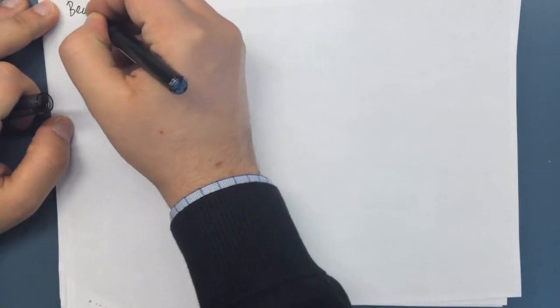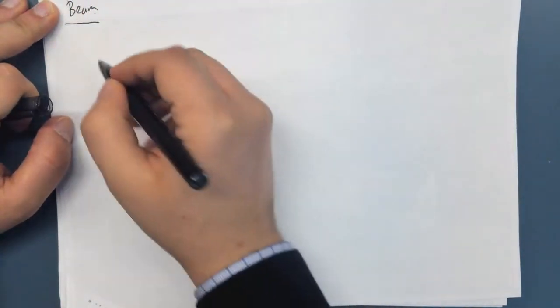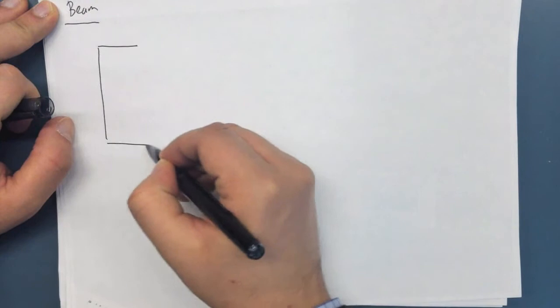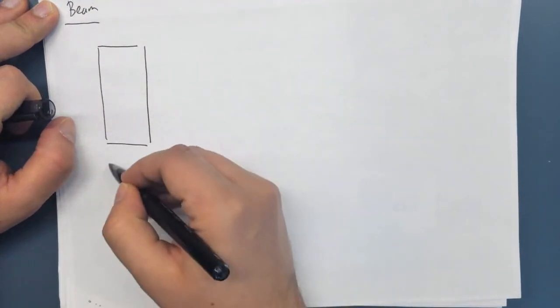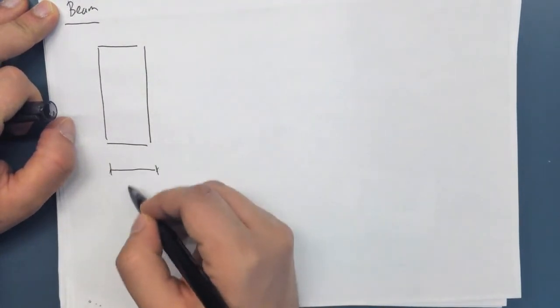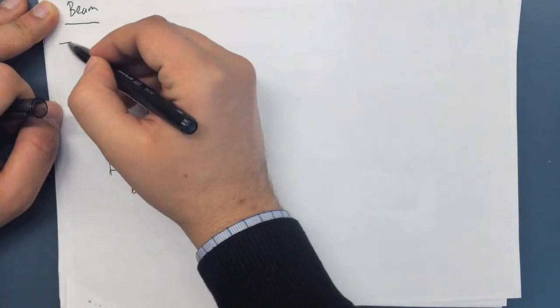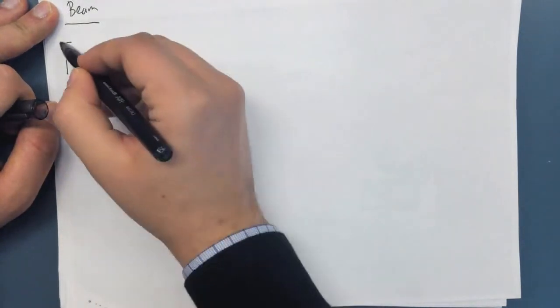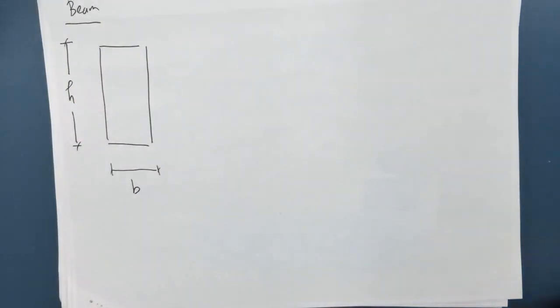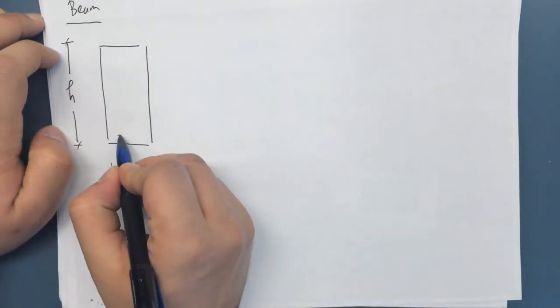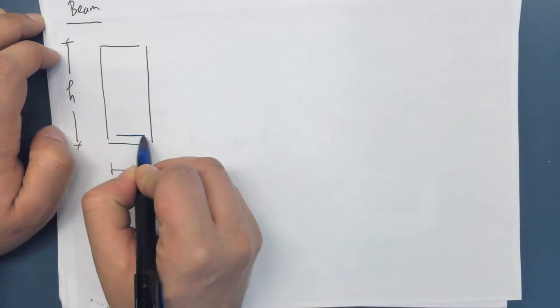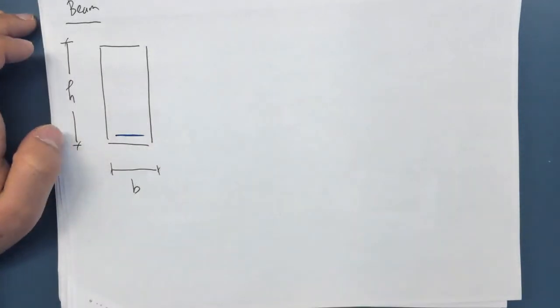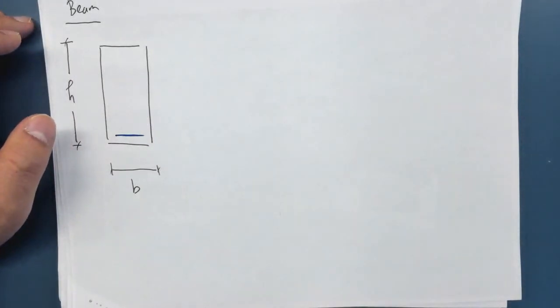For beams, when you look at a concrete beam, it typically looks like this. We have a cross-section that is rectangular. We refer to the width of the beam with the letter b, as in breadth. This total height, we give it the letter h. And we have in beams reinforcement. Some people draw it like this, some people draw it like circles. It's pretty much the same thing.